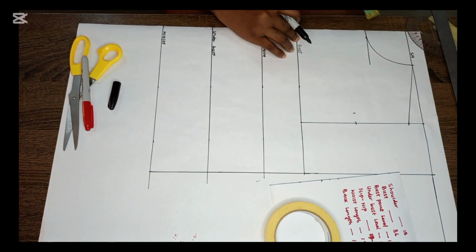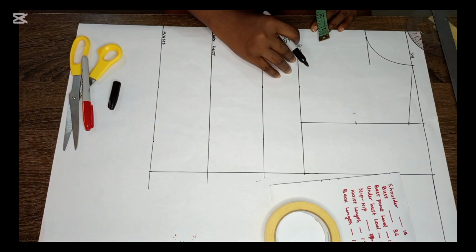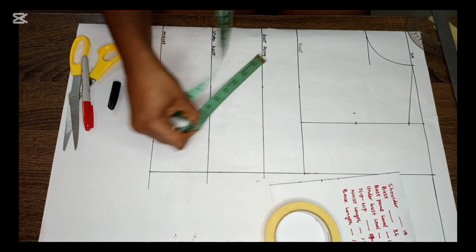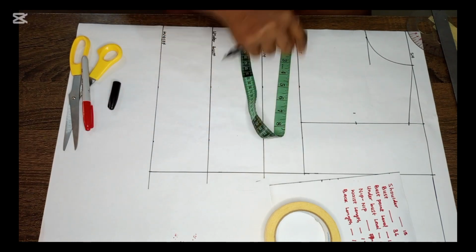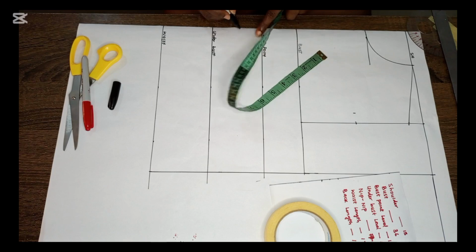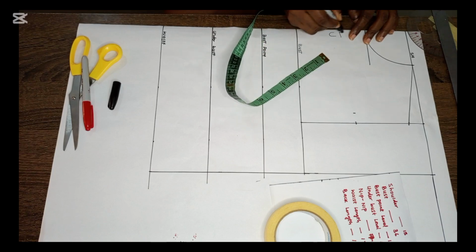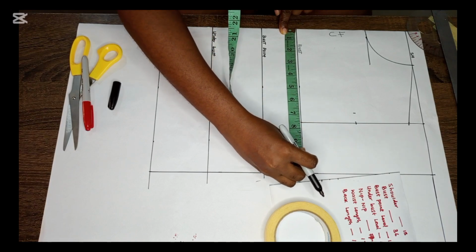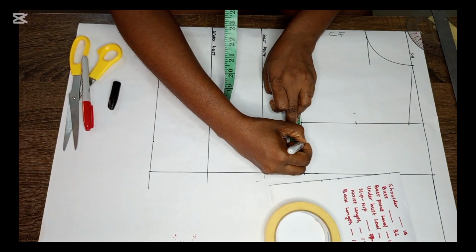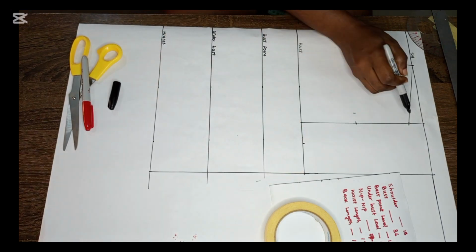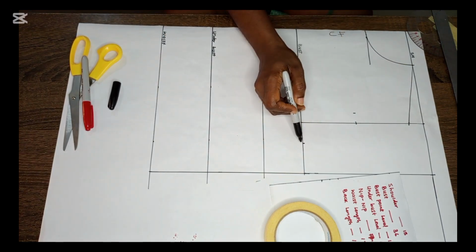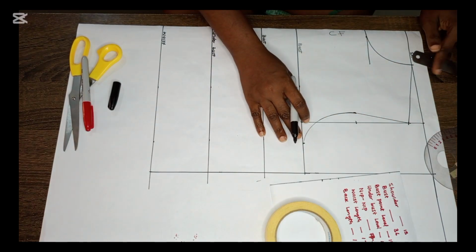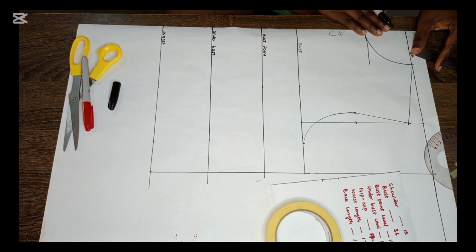After doing this, we'll determine our bust circumference. The bust circumference we're working with is 36. 36 divided by 4 will give you 9 inches. So from the center front, now I wanted to write CF here, center front. So from the center front, we'll mark our 9 inches. So this is our 9 inches here. So we'll connect this point to this point, then to this point. So we have plotted our armhole curve as well as our neckline.